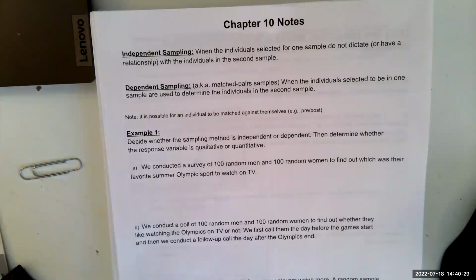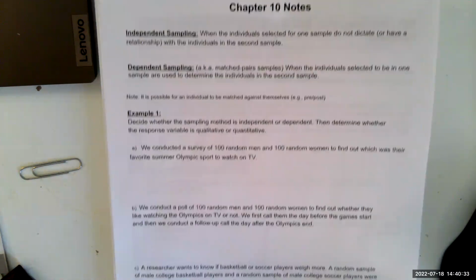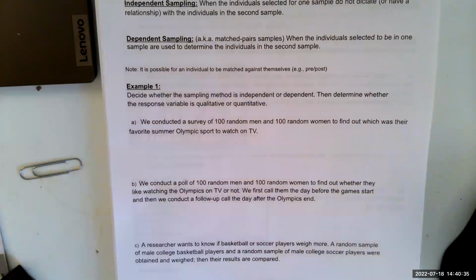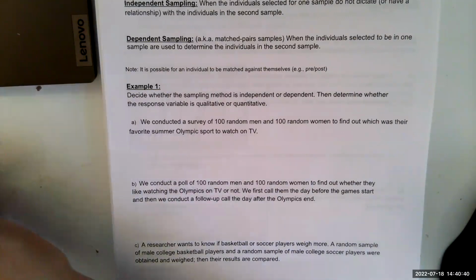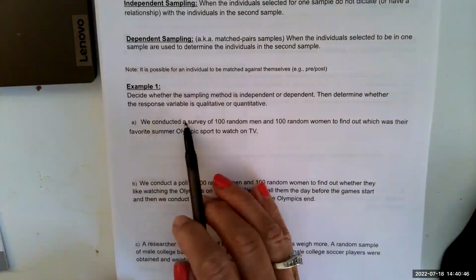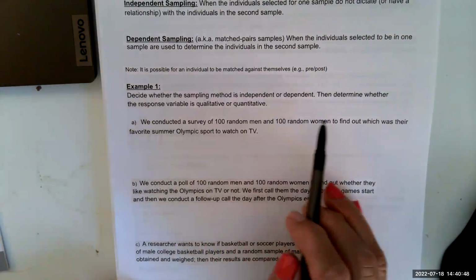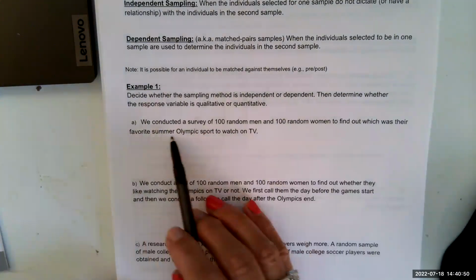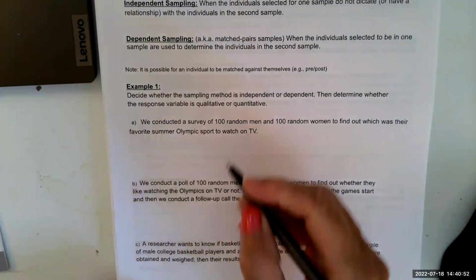Okay, so example 1 says decide whether the sampling method is independent or dependent sampling, then determine whether the response variable is qualitative or quantitative, because that's going to give us some information about means and proportions. We conducted a survey of 100 random men and 100 random women to find out which was their favorite Summer Olympic sport to watch on TV.